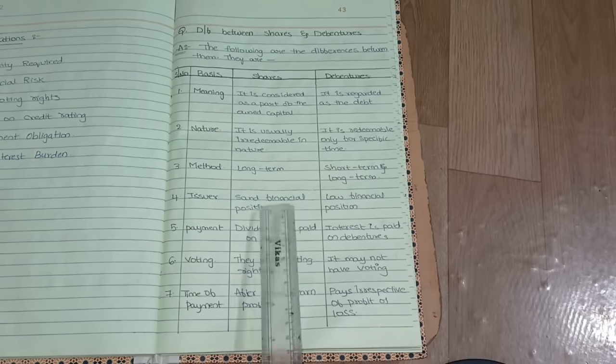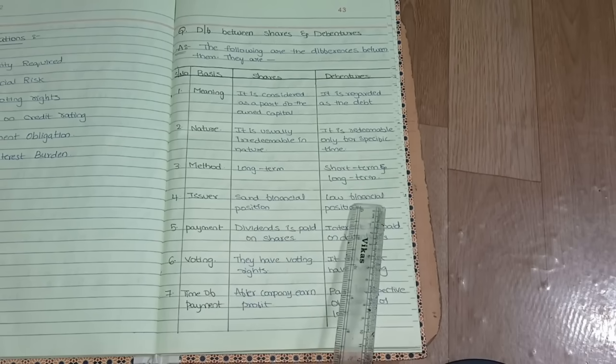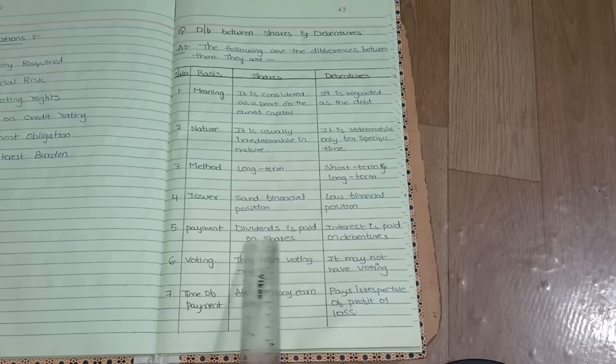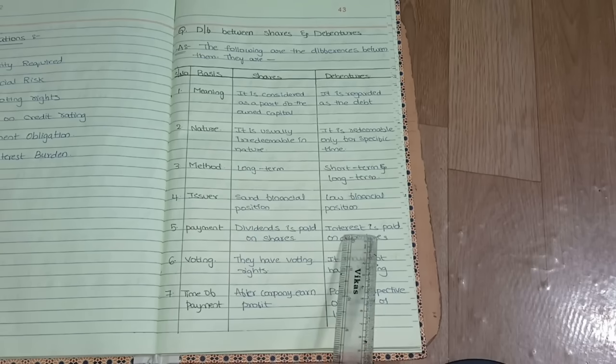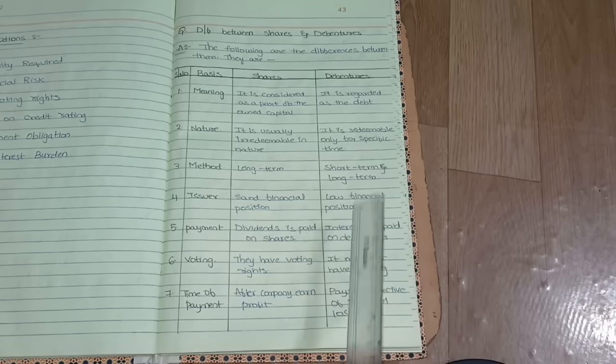Next, financial position: good financial position will be there in shares. Here, low financial position will be there. So on shares what we will give? Dividends. On debentures what we will give? Interest. Shares will get dividends, debentures will get interest.